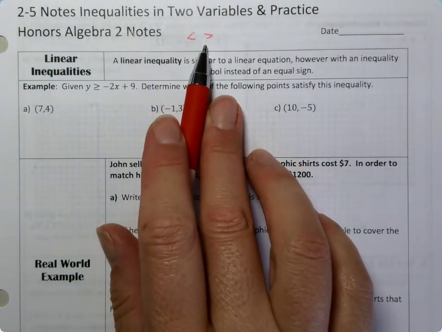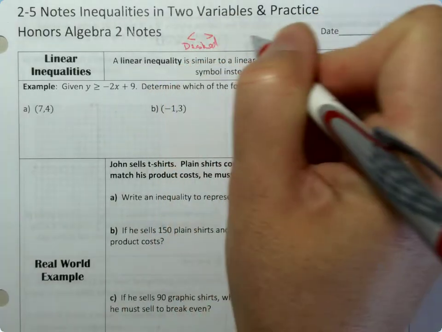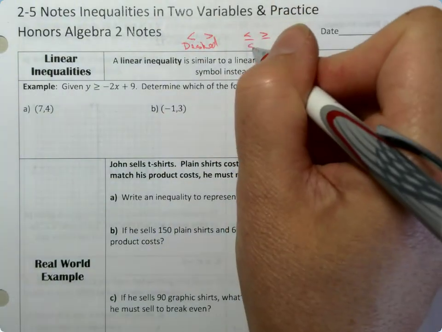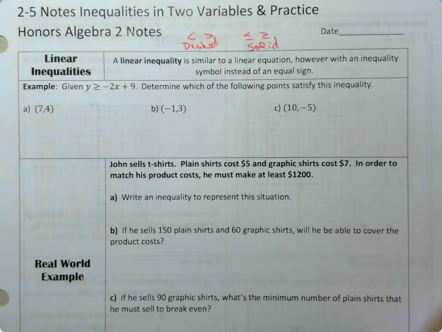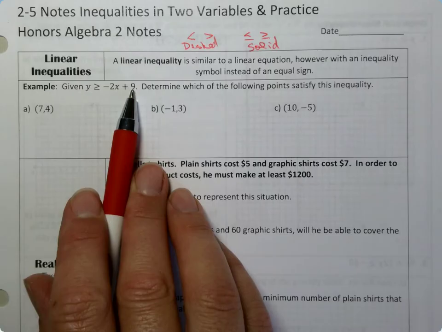You would have open circles, or what we're doing today, we would have dashed lines. And if it's less than or equal to, greater than or equal to, it would be a closed circle, and for us it would be a solid line today. And when you're dealing with a linear inequality in two variables, we are going to be graphing them and shading.